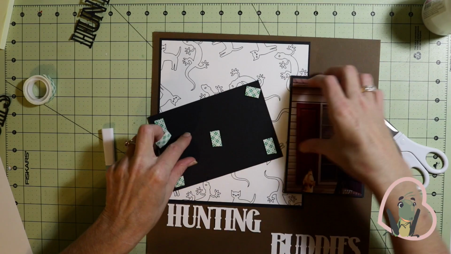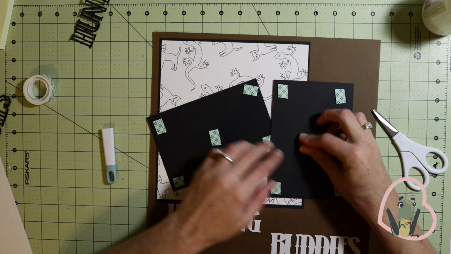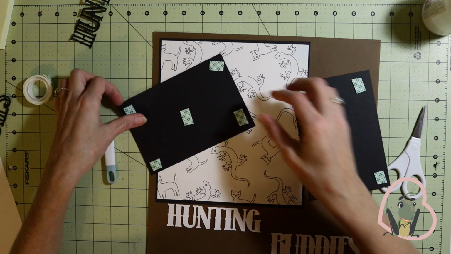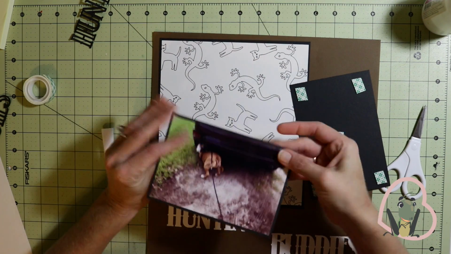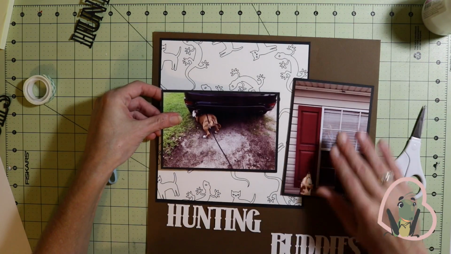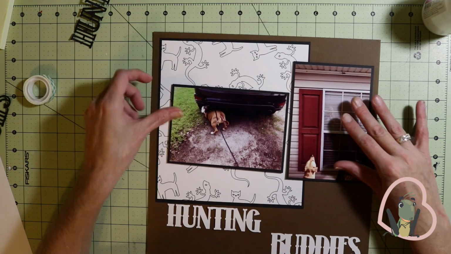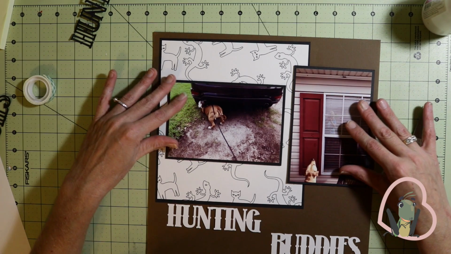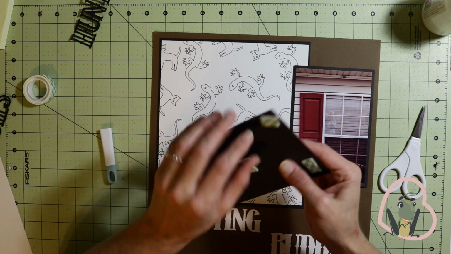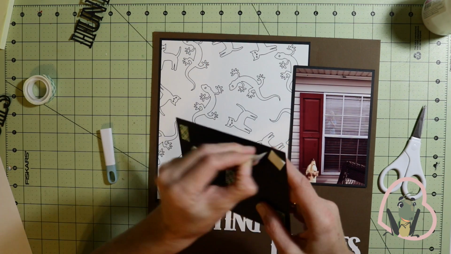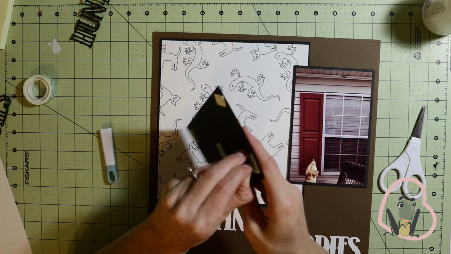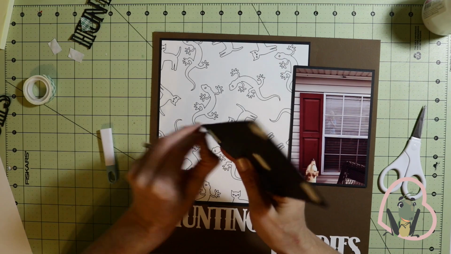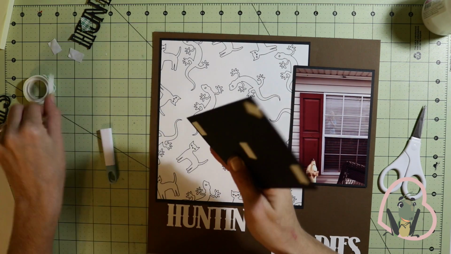Okay, so let's put one in the middle that way and then this way. All right, I'm going to glue Hardy down first. Just give all that a good push. Okay. We're going to glue Dinah down first. So there's really no other place.